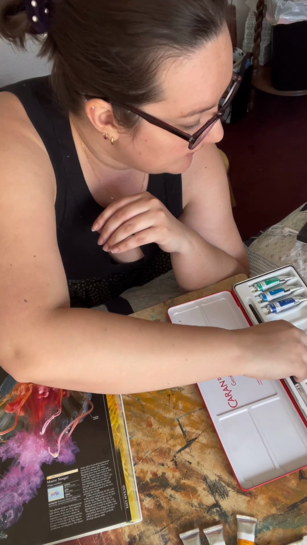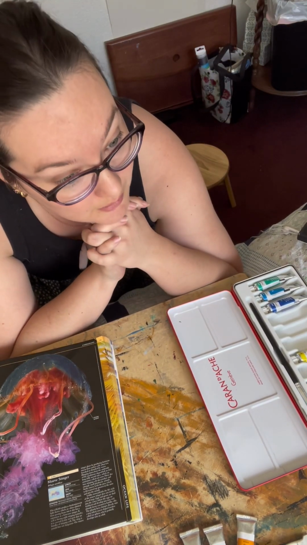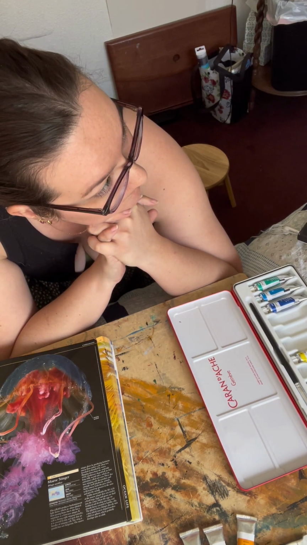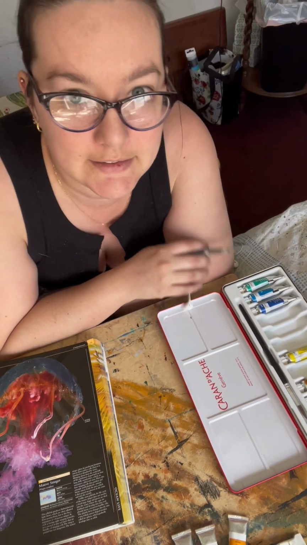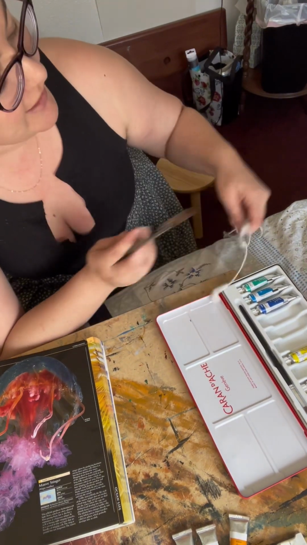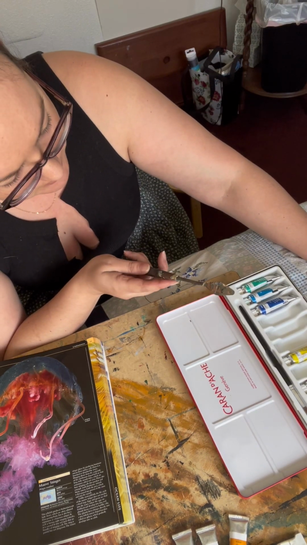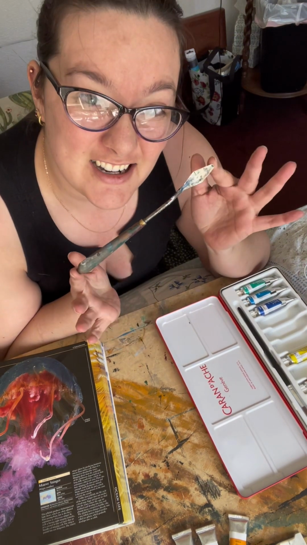Oh, do I want a palette knife? I have been mixing things without a palette knife for months, but I know where they are. Give me a second. All right, we found it. I have a fair amount of palette knives that I own. However, my favorite one is actually this little guy.